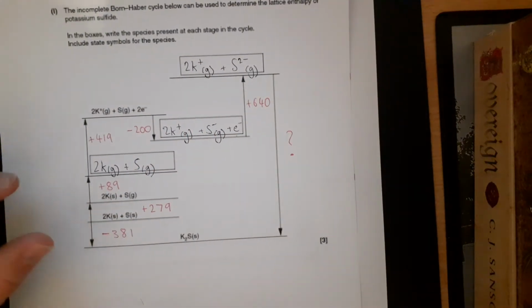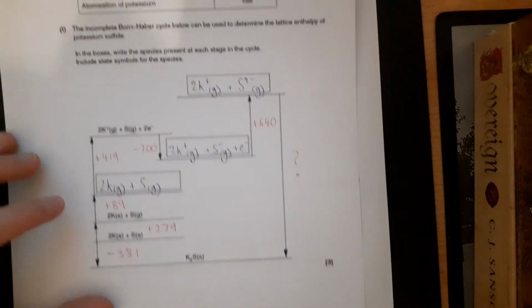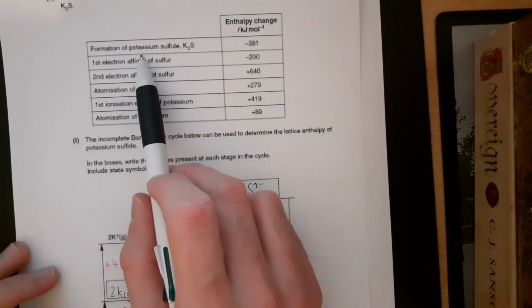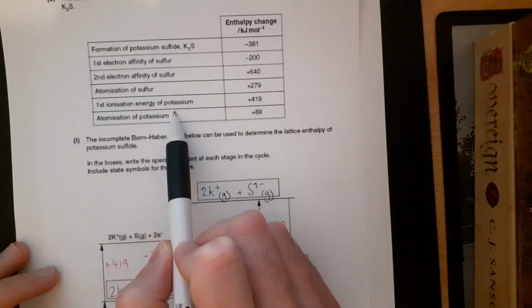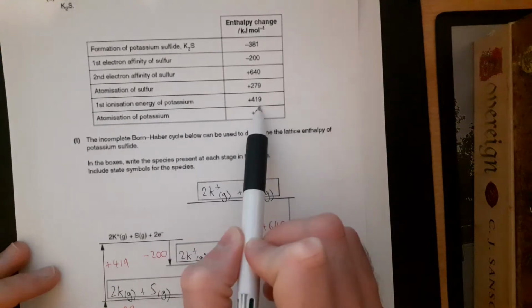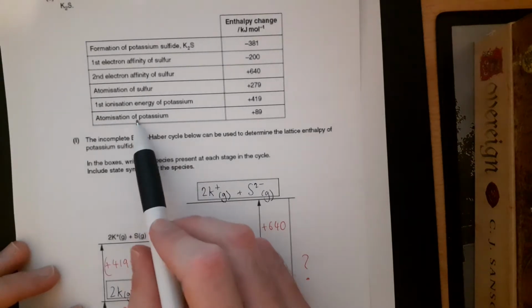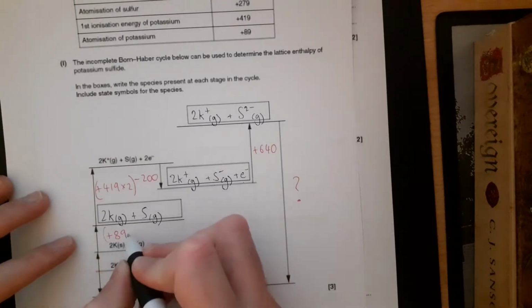But again, we need to be careful because we've got K2S. So anything to do with the potassium needs to be times by 2. So again, go look back at this and go, right, where does it say of potassium? That's potassium sulfide, sulfur, sulfur, sulfur, potassium. For ionization energy of potassium, 419. So that needs to be times by 2. And the atomization of potassium, +89. So this is going to need to be times by 2 as well.